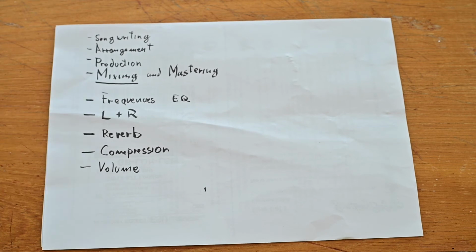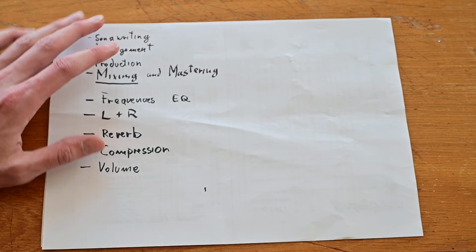So what is the volume of the instrument? How intense is it perceived by the listener? So the volume is basically the energy that instrument is giving out and the number of decibels that instrument is creating.